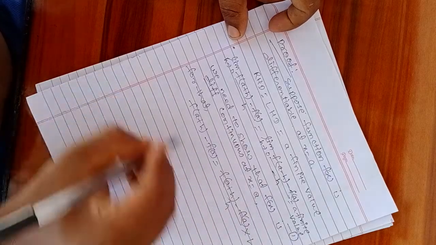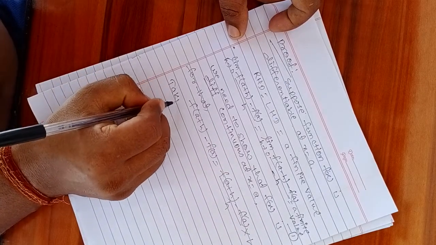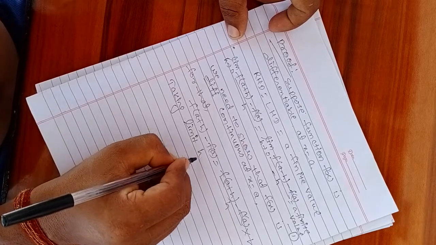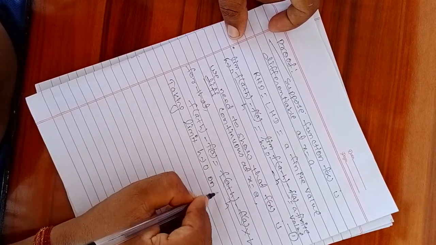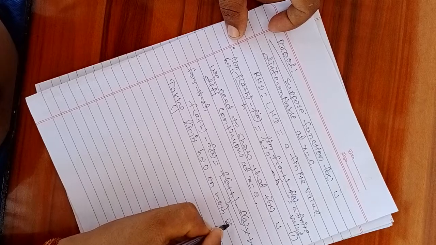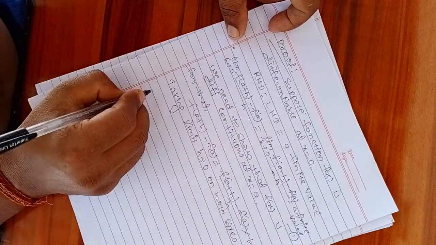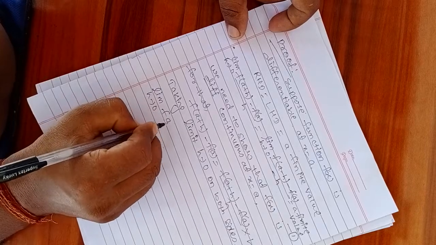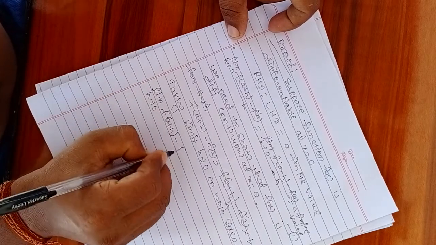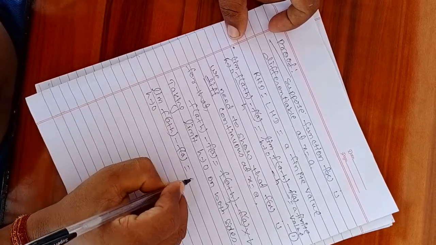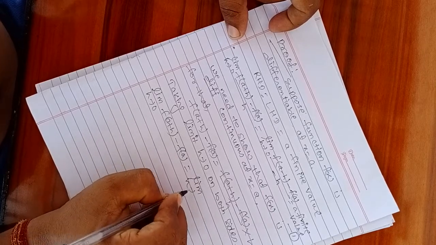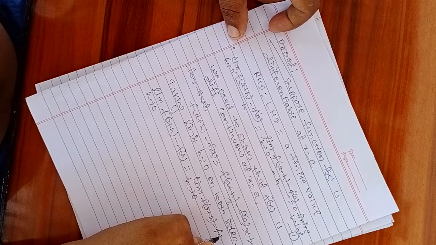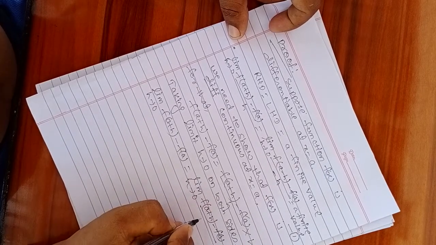Now, taking the limit on both sides, h tends to 0. What will you obtain? You will obtain limit h tends to 0 of f(a+h) minus f(a), which is equal to limit h tends to 0 of [f(a+h) - f(a)]/h times h.